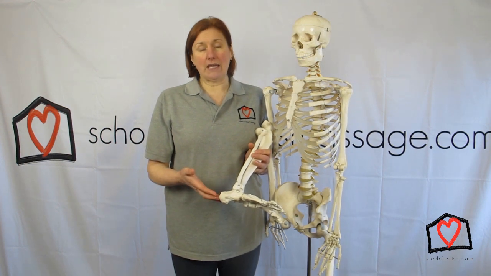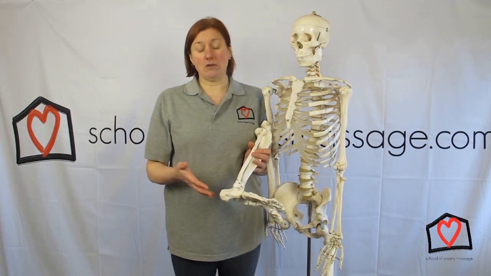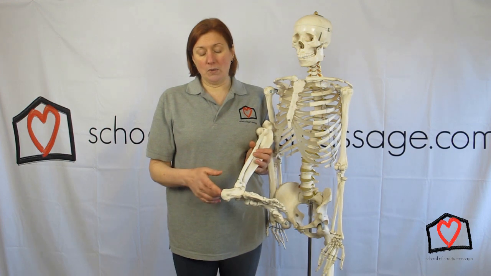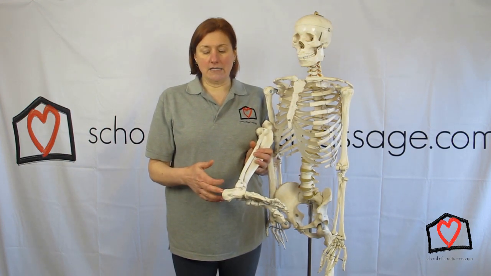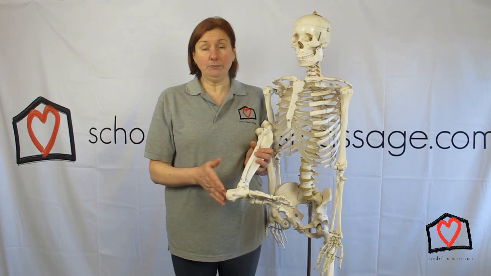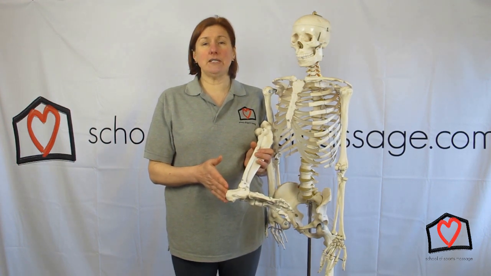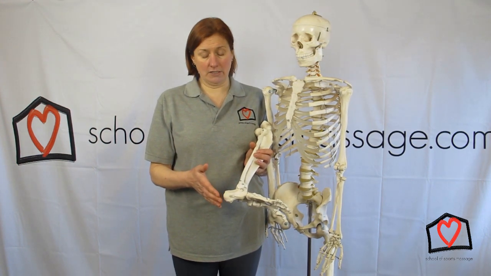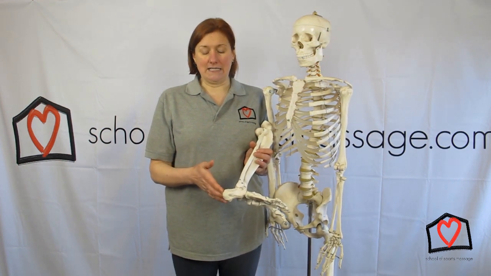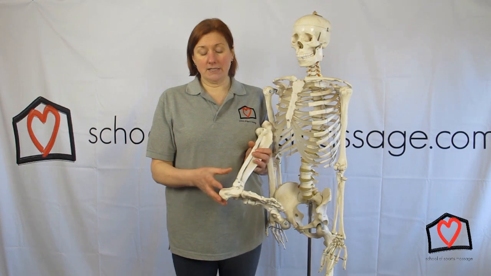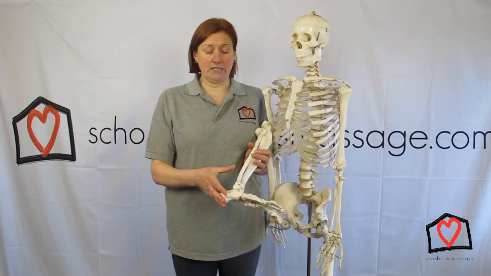So the two we're looking at is the retrocalcaneal bursa, which is between the Achilles tendon or the calcaneal tendon and the calcaneus, so here. The other one is the subcutaneous calcaneal bursa, so that's between the skin and the Achilles. So that's the two bursas associated there.